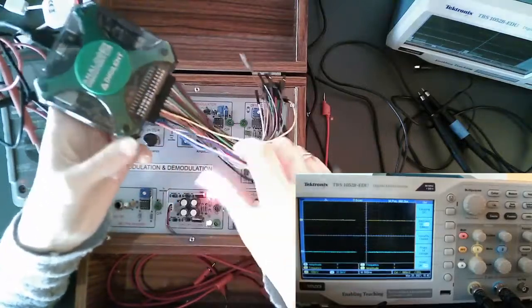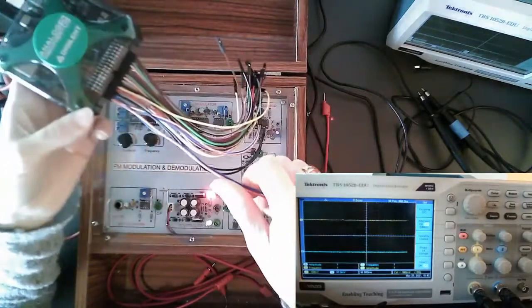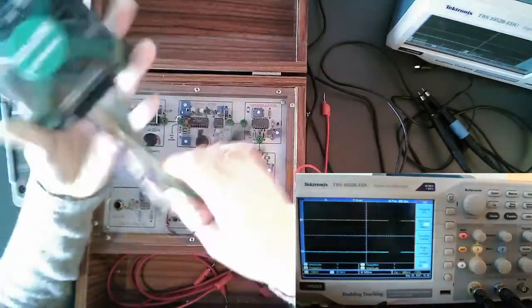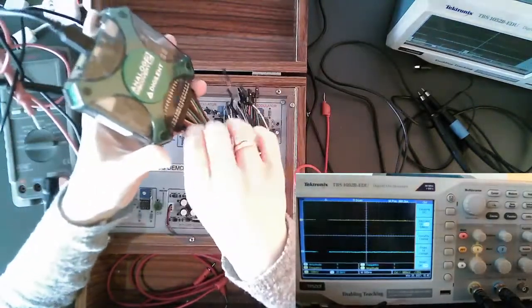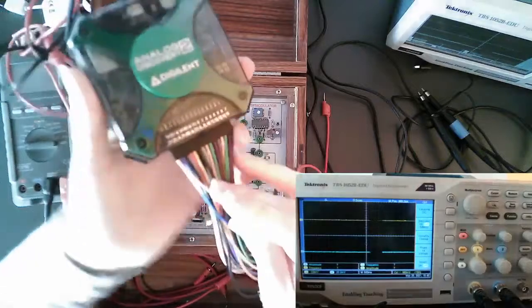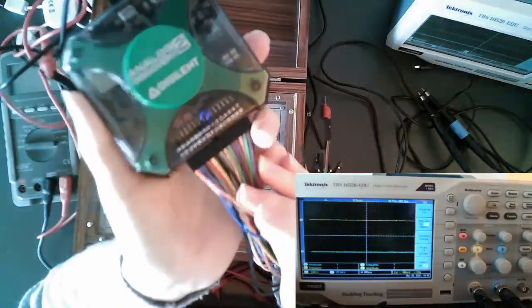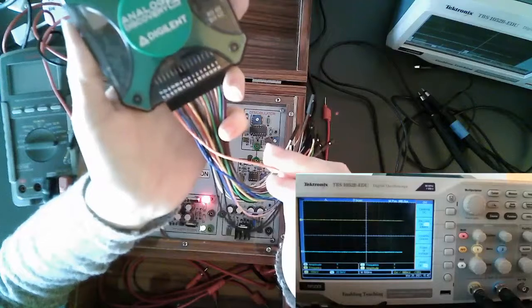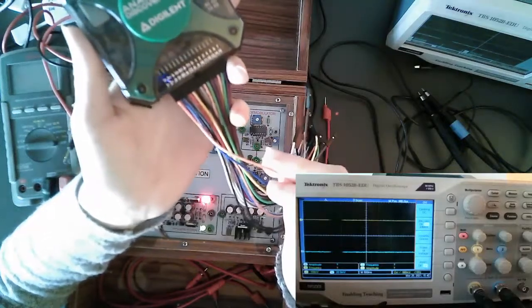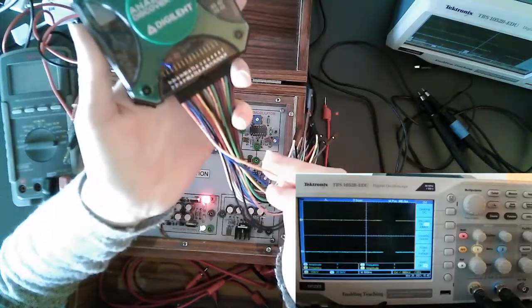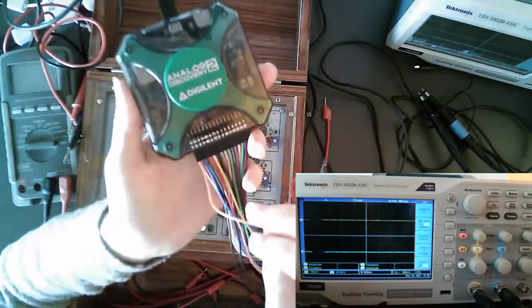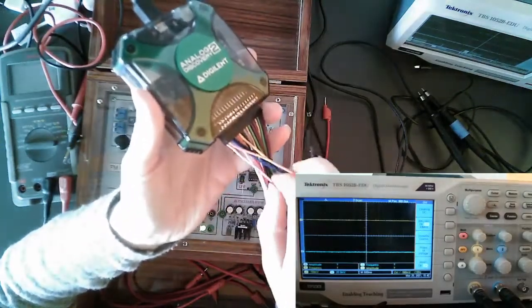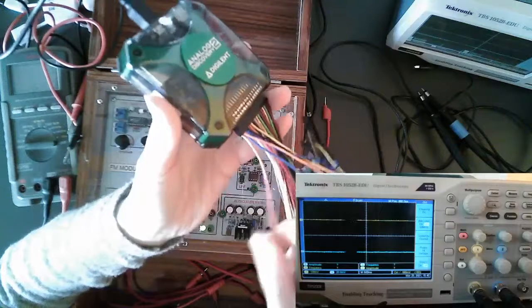And because this is a differential input, it has plus, and at the bottom it has minus.